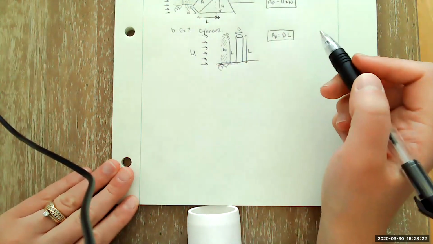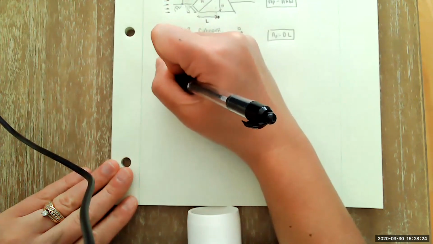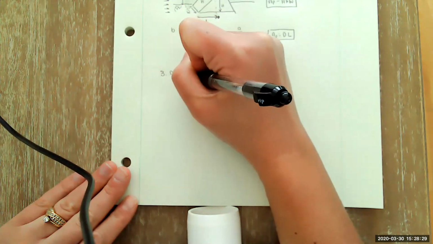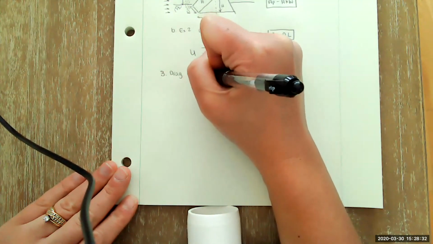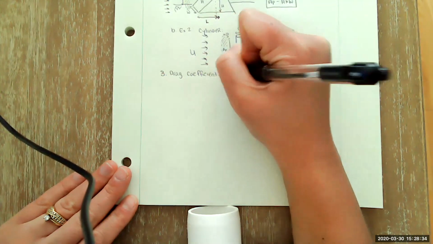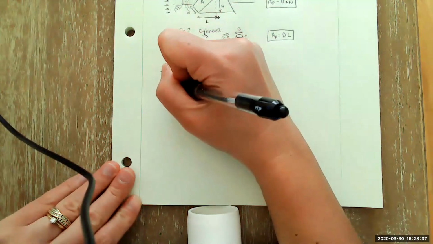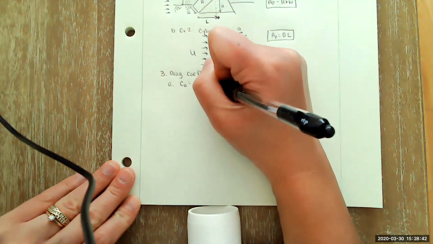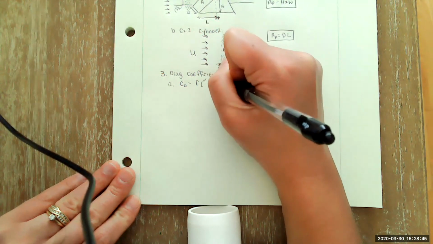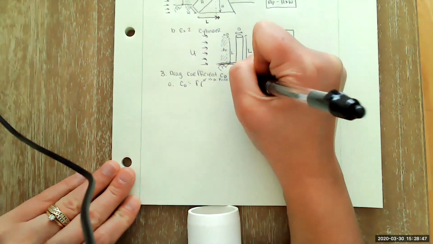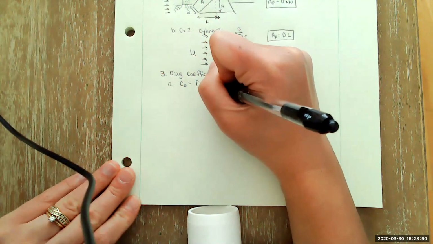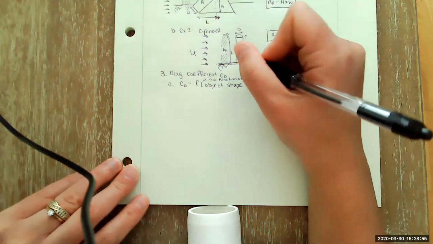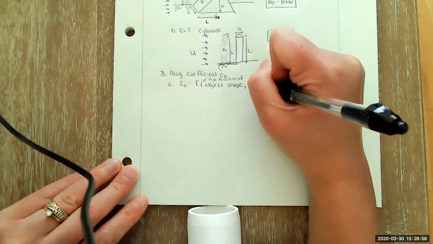All right, let's keep talking about this drag force equation and talk a little bit about the drag coefficient, C sub D. The first thing I wanted to note is that C sub D is a function of the object shape, whether it's a cylinder, rectangle, etc., as well as the Reynolds number.